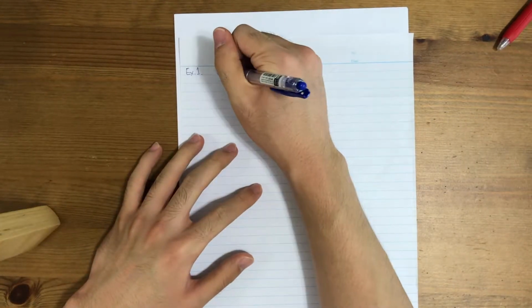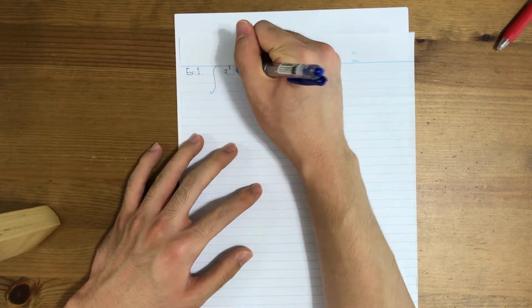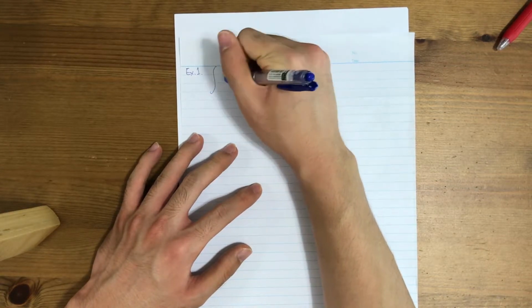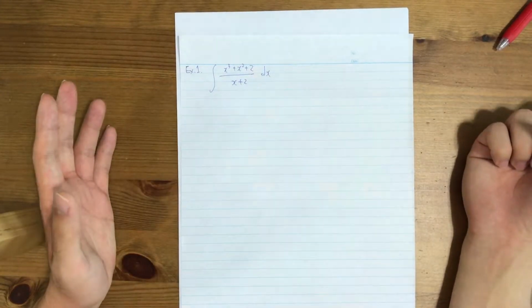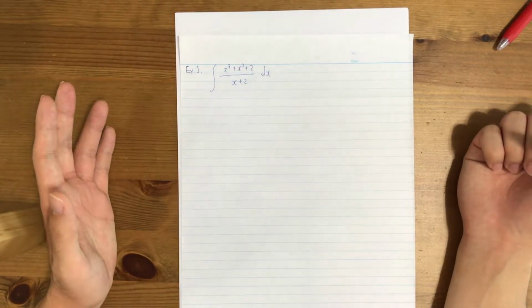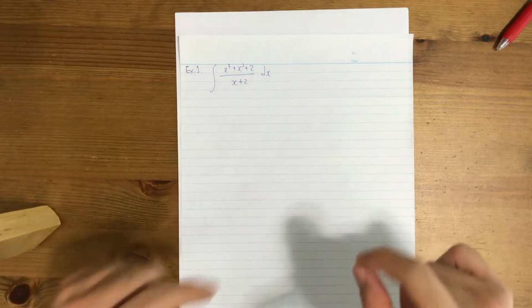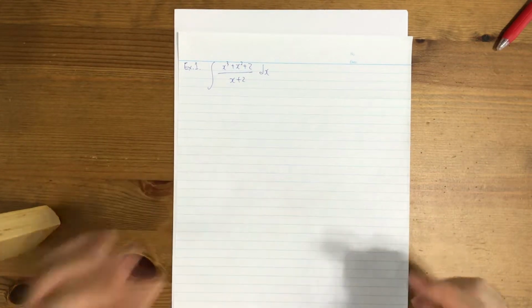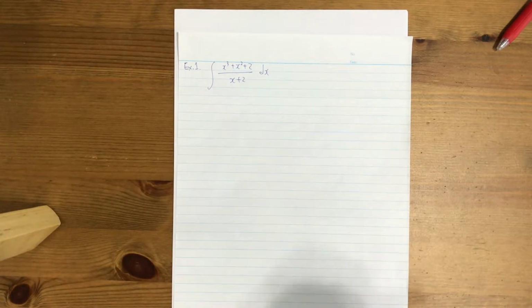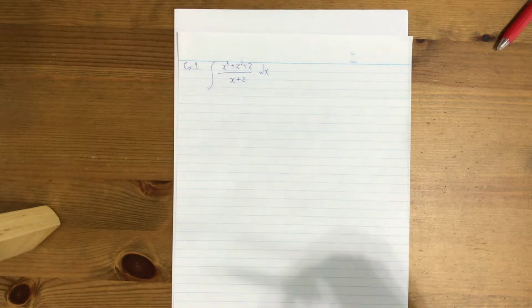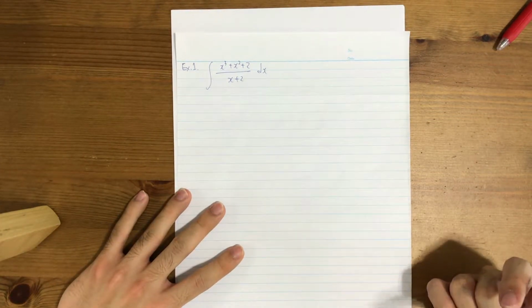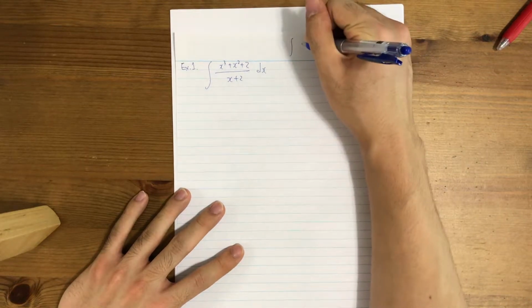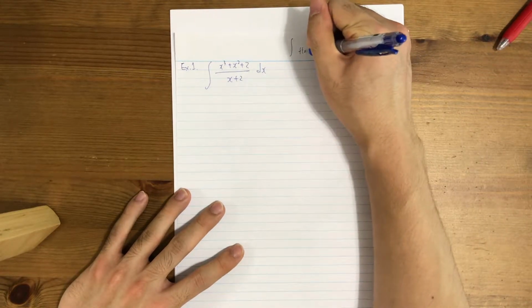So again, when you have a disgusting quotient like this, the only thing you can try to do within your IB syllabus is to rearrange this into non-quotient form or something that you know.